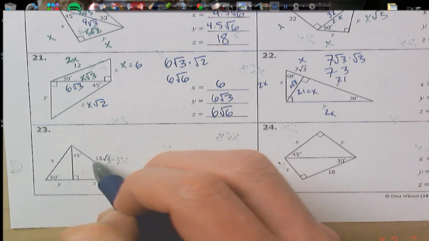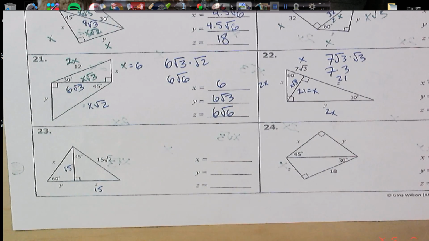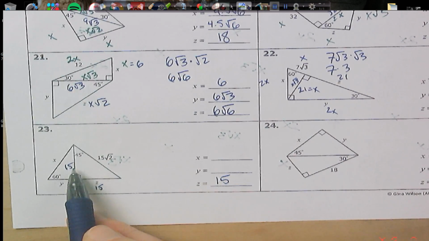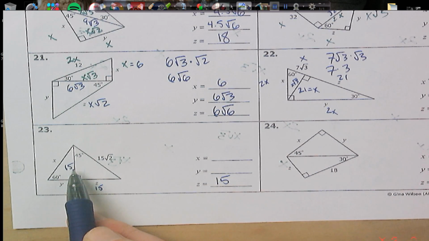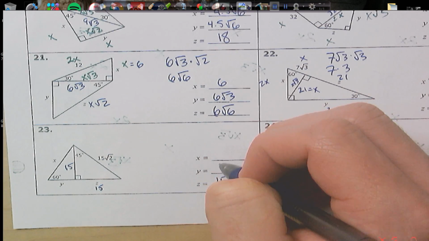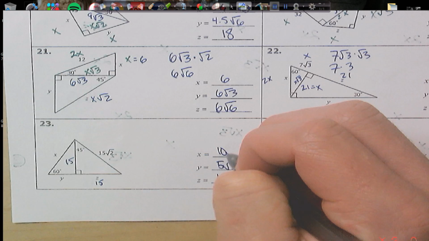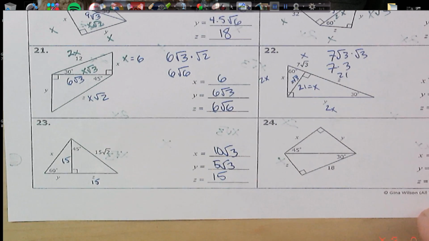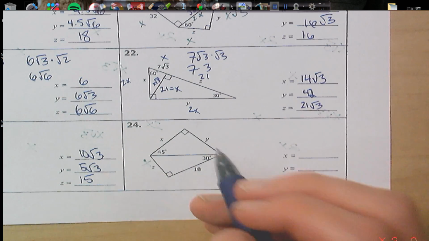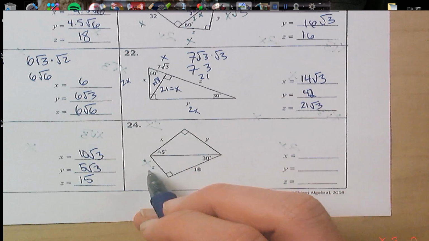Okay, 15 rad 2, this is going to be 15 and 15. This is in the x rad 3 position, so divide by 3, multiply by rad 3. This is going to end up as 5 rad 3, and that's going to double over there as 10 rad 3. This is 18. This is going to become, divide by 3, 6 rad 3.